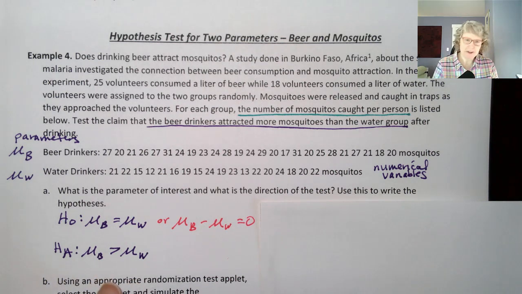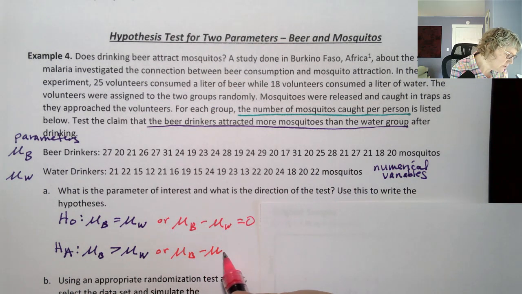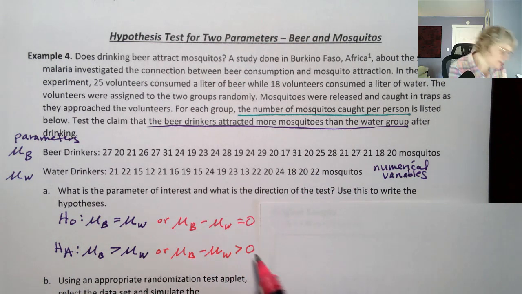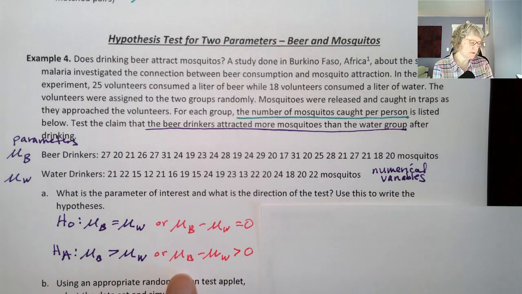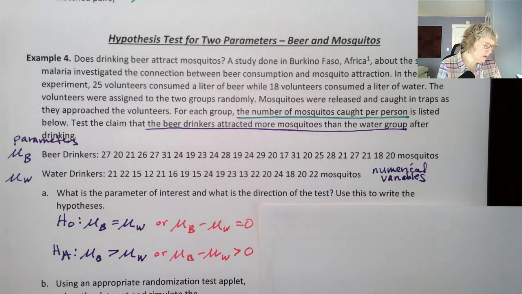And the order does matter here, right? Because the beer has to be greater than the water. So if we rewrote that one as a subtraction, that one would be mu B minus mu W is greater than 0. So if we have a positive difference, so this order does matter, right? If we have a positive difference, the beer is greater than the water, the number of mosquitoes. If we had a negative difference, the number of mosquitoes attracted by the water drinkers would be more than the beer drinkers, okay? So we're testing that the beer is more than the water. Beer attracts more mosquitoes than water.